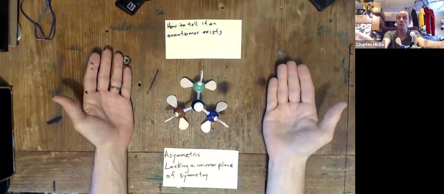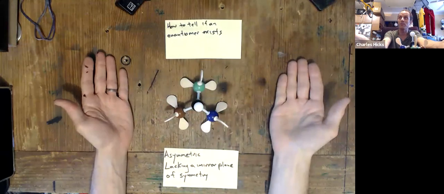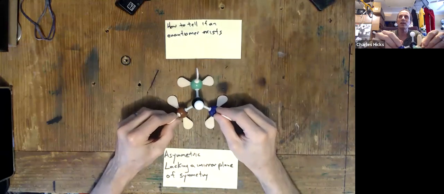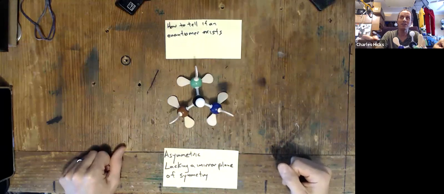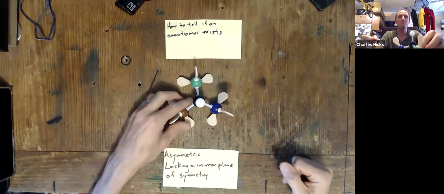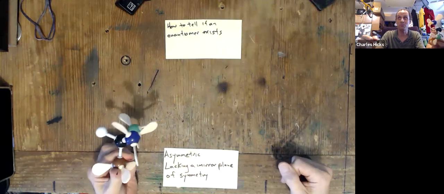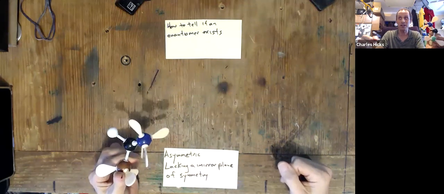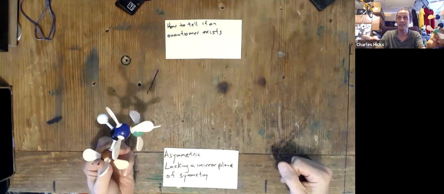Two halves that would each look like the mirror image of each other. So this molecule, we say, is asymmetric because it lacks a mirror plane of symmetry. And that means when this molecule looks in the mirror, it is looking at a different molecule. This molecule has a handedness.